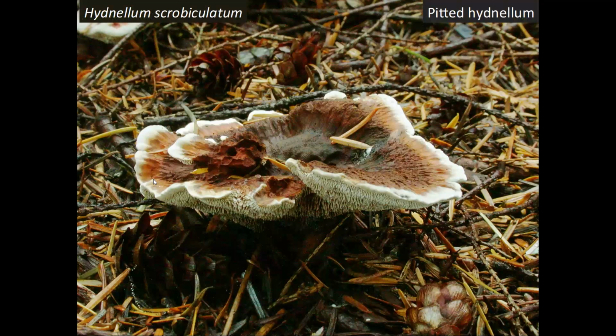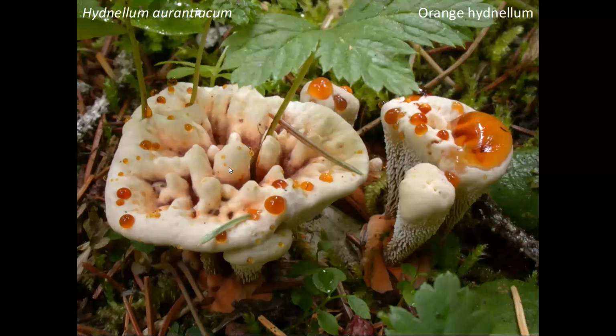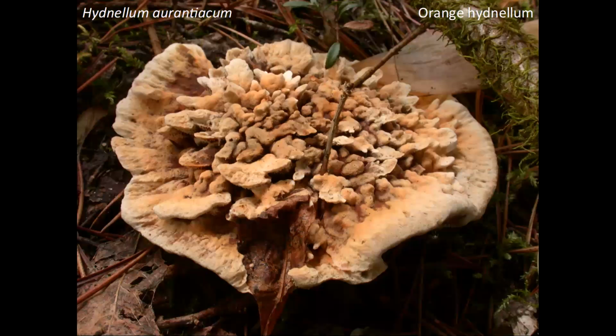Okay, scrobiculatum, again, very similar in appearance, but a scrobiculate surface. Now, my comment earlier about the bleeding Hydnellum being a bad name for Hydnellum peckii, this is Hydnellum aurantiacum, the orange Hydnellum. And at an early stage, it will sometimes produce orange droplets, as you see here. This one is young. This one is a fairly typical appearance of one that's older.